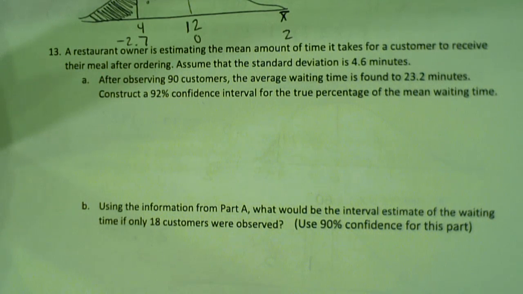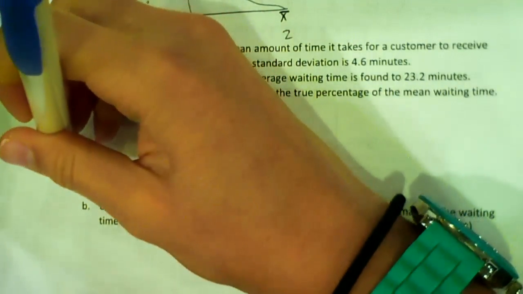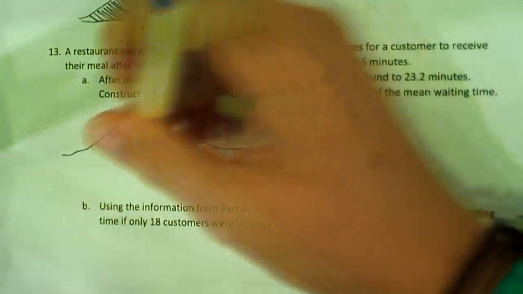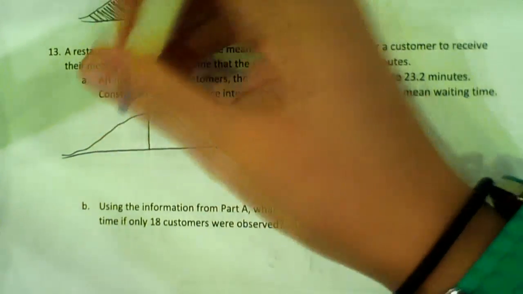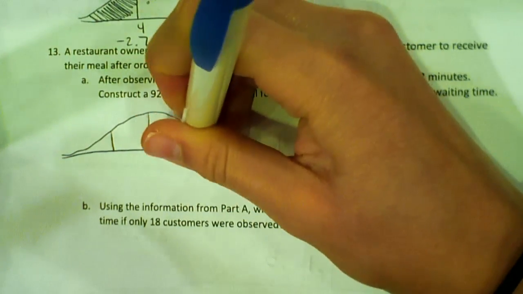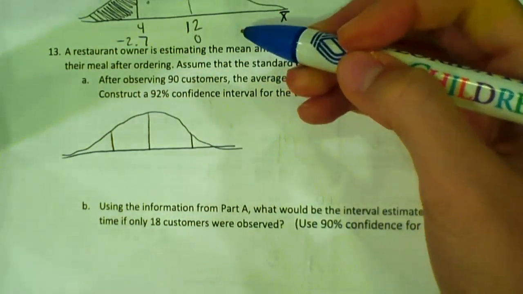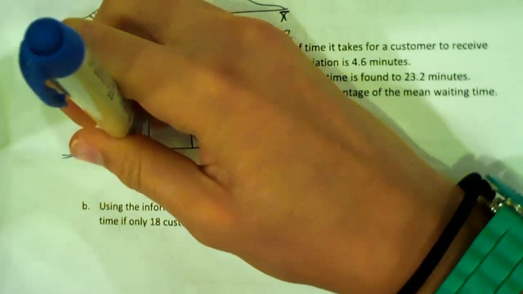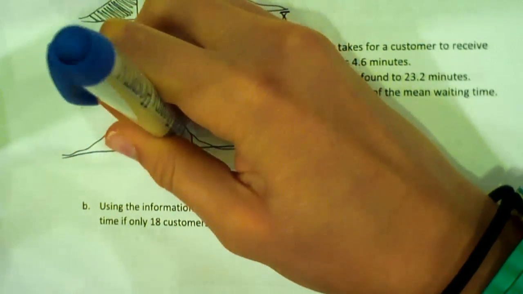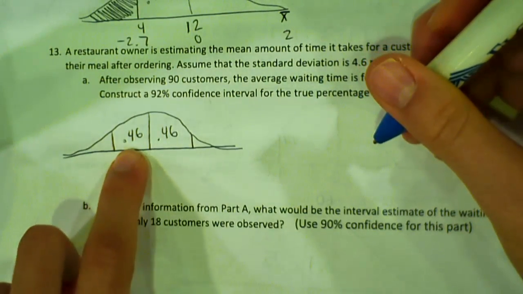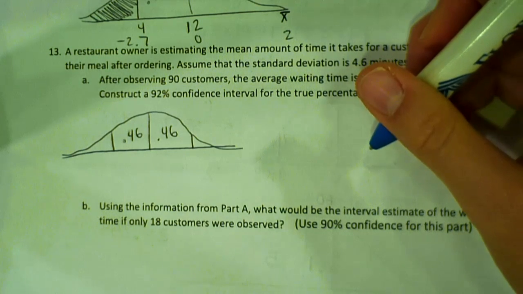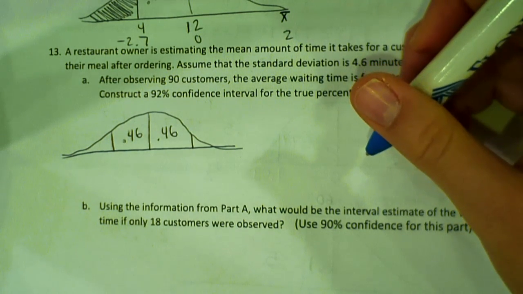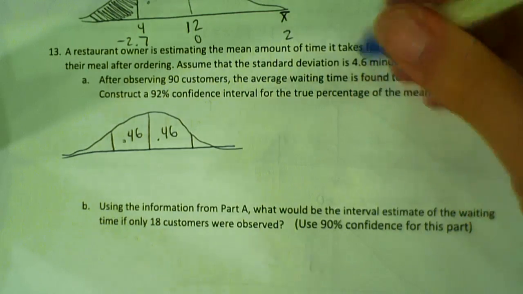So just so that you remember how you can actually find that: if we split 92 in half, it'll be just 46 on each side. And then you just go to the z-tables and you find the z-score that corresponds with the probability of 46%.